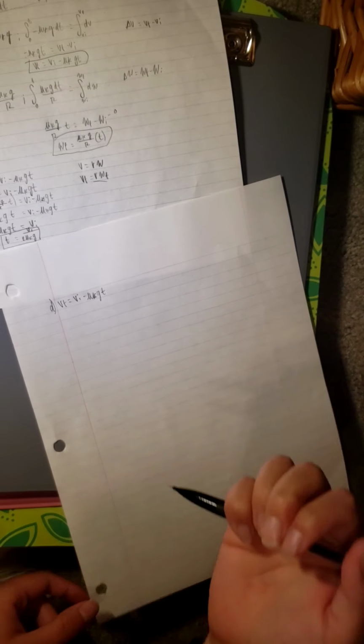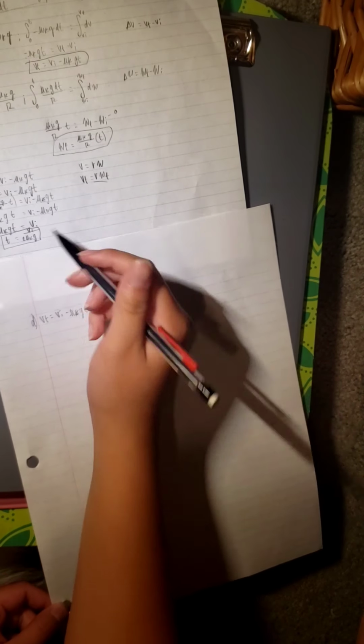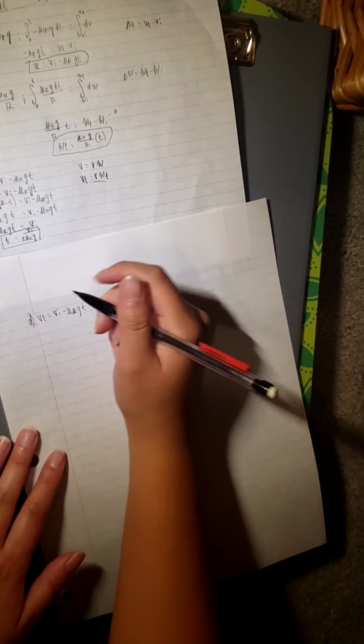And now that we have found time, we can actually plug it in here.